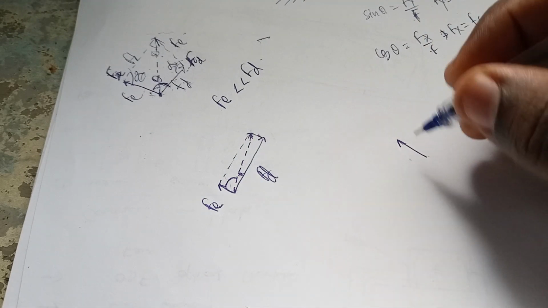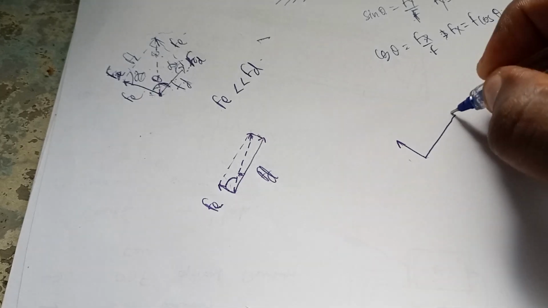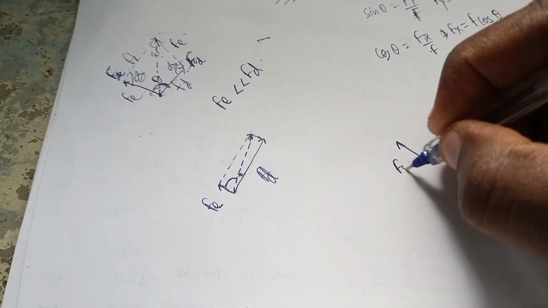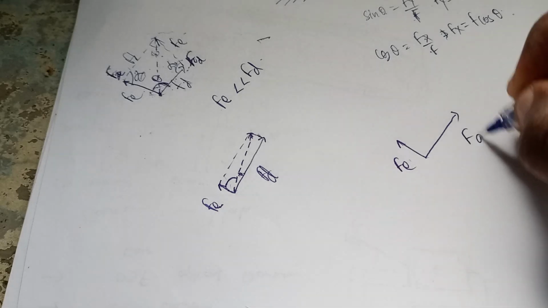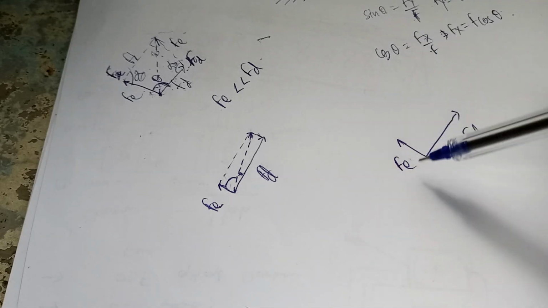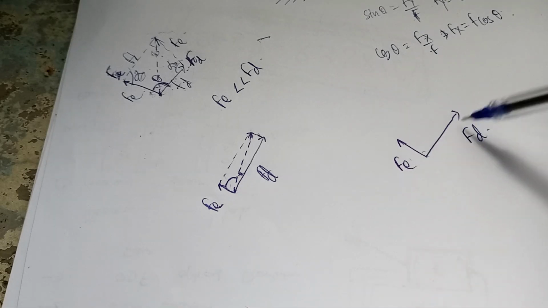Now again, let's say we have two forces, Fe and Fd, the same we used in the previous videos. We have this Fe. Now let me just scale them. This is Fe, this is Fd, right? Remember, these forces are slanting.